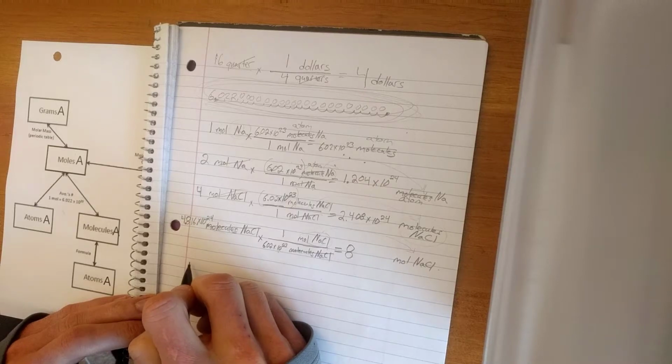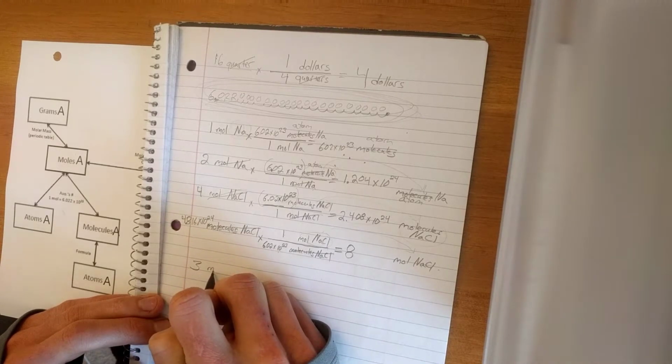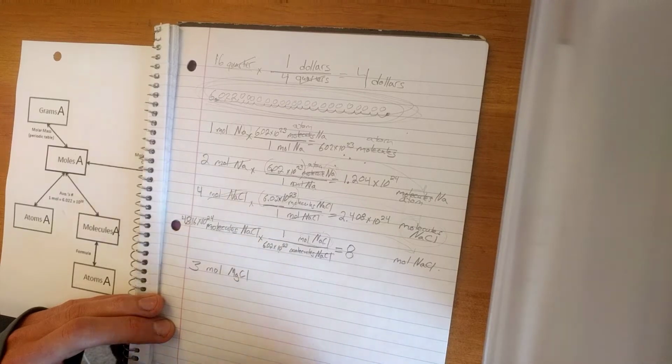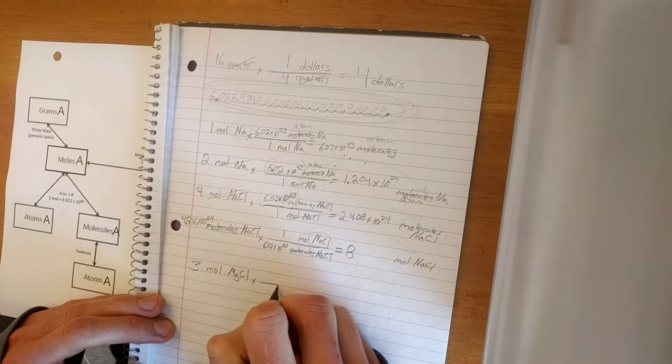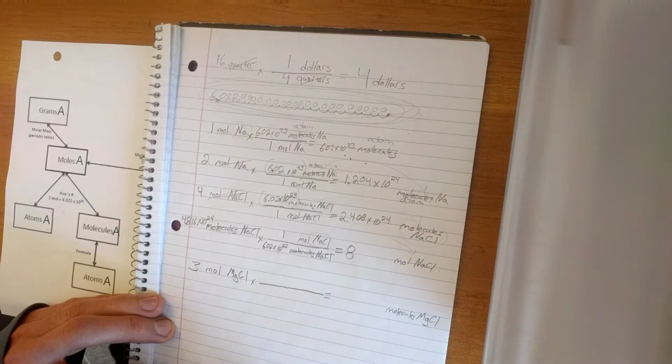How about if you have 3 moles of magnesium chloride. Set it up, multiply by what to get molecules of MgCl.